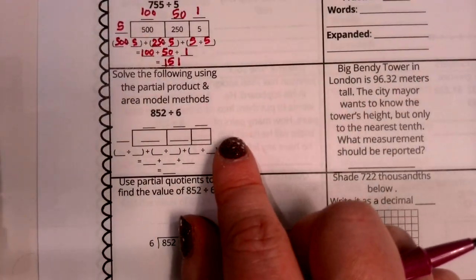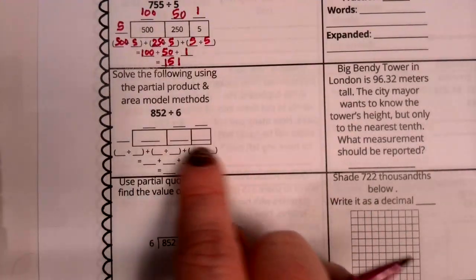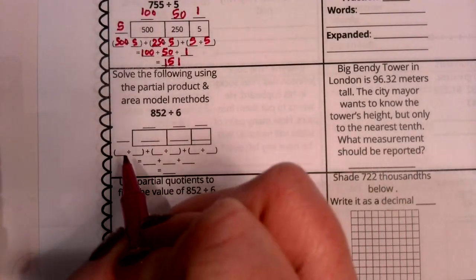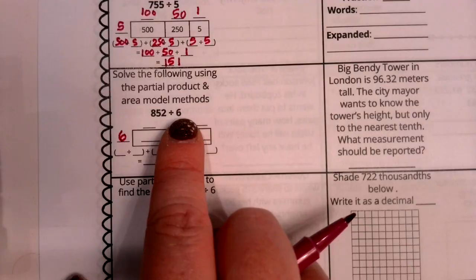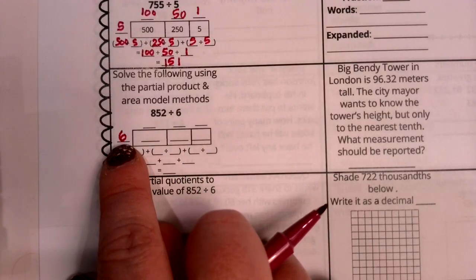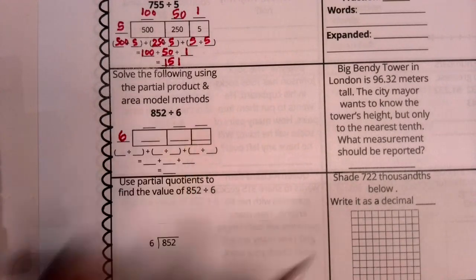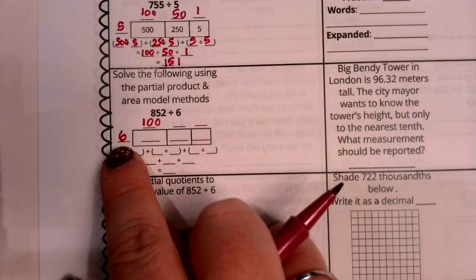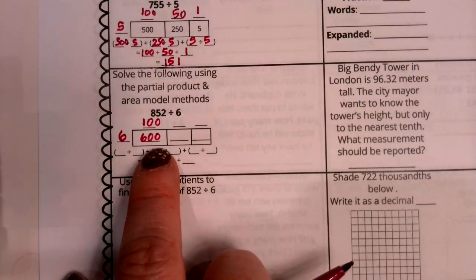Let's go ahead to our next one. In our next problem, instead of having the dividend already divided, we are going to completely finish this problem. So once again, I'm going to take my divisor and put it right beside the 852. The 6 is my divisor. I'm going to start by saying, okay, what's a reasonable first take from my dividend, 852? Well, I know I could use 600, 100 groups of 6, and that would use up 600 of that 852.